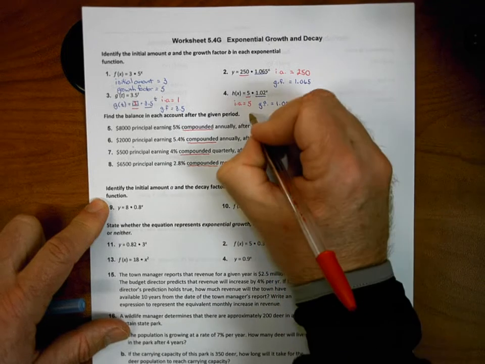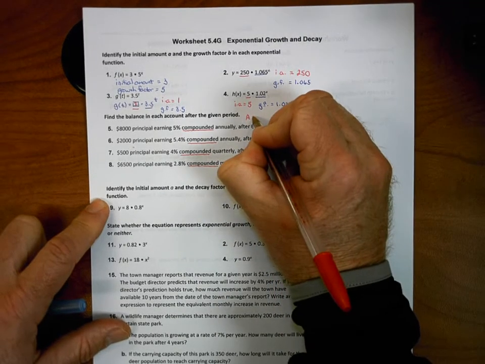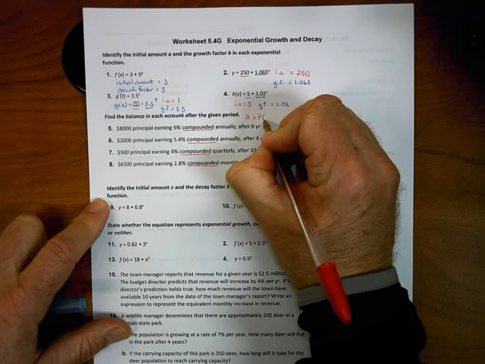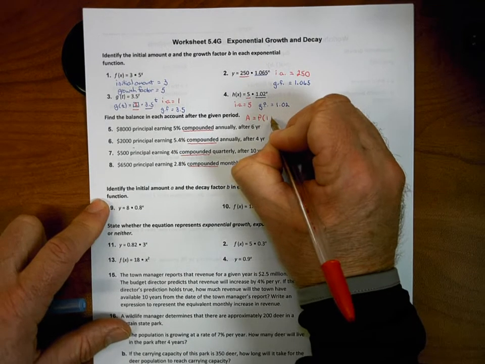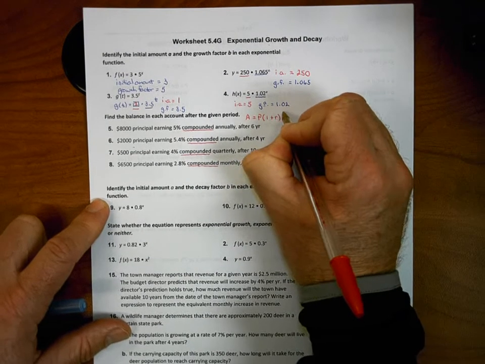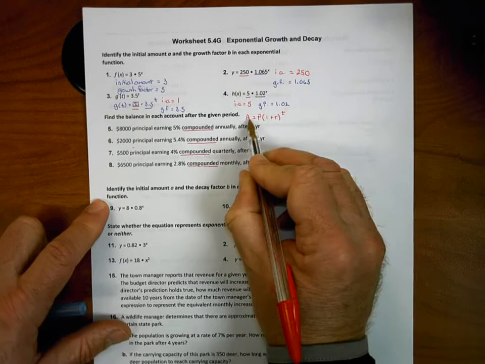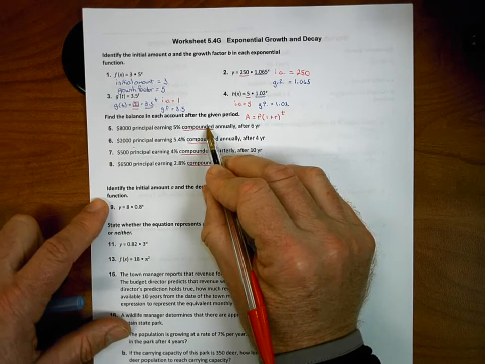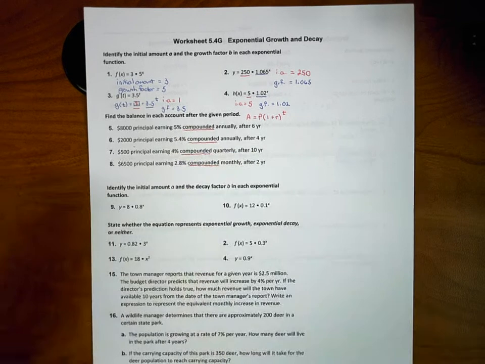and the formula that we're going to use is A is equal to P times parentheses 1 plus R to the T power. That right there is my formula whenever I have a compounded problem that involves interest.